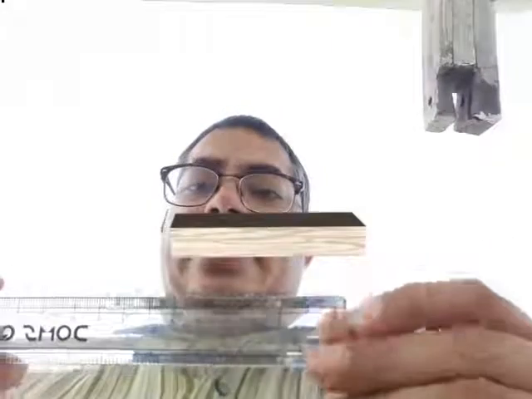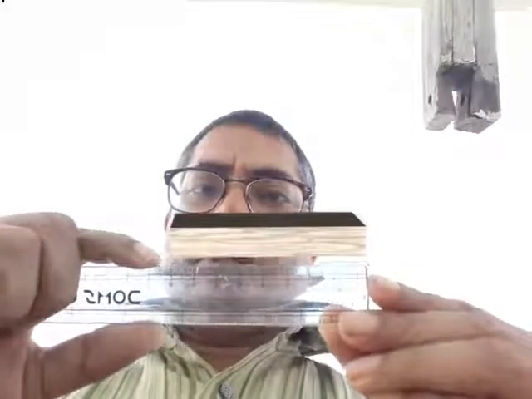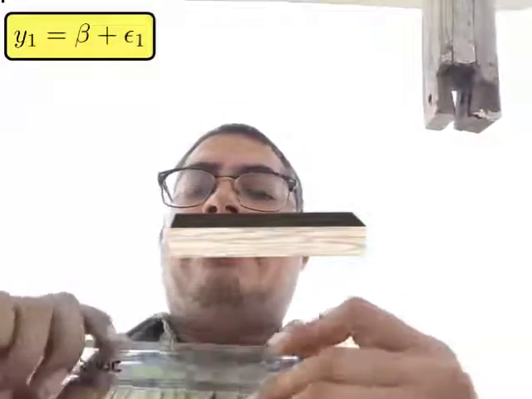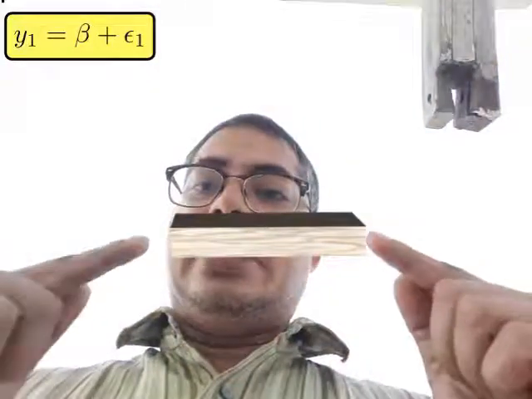Suppose that we want to measure the length of this bar. Now, we know this is a very standard problem in physics, in many other branches of science, where we have to take some physical measurement. So suppose I take this scale and try to measure this length, and it turns out to be something. So we get one particular measurement, and according to our model, we can write it as y1 equal to beta plus epsilon 1. So beta is the true length, and y1 is the thing that I got by measuring it, and epsilon 1 is the inevitable error.